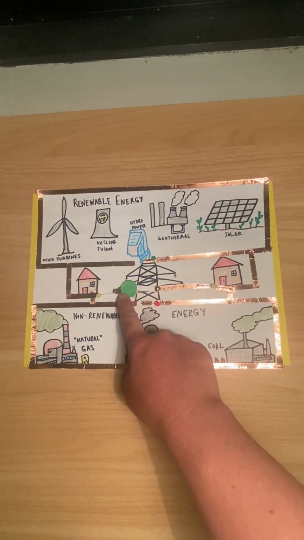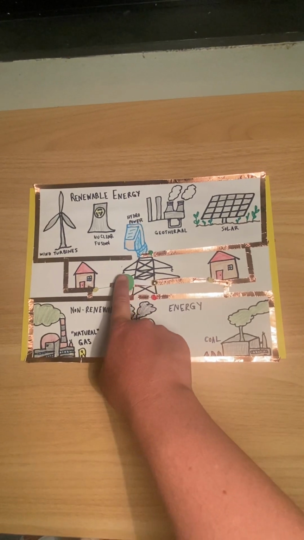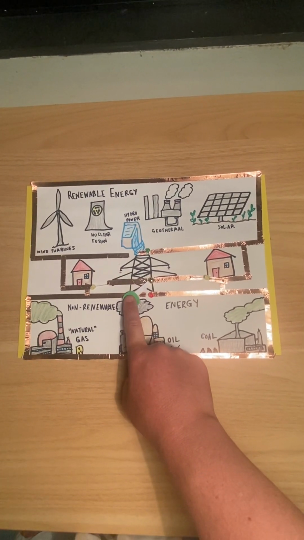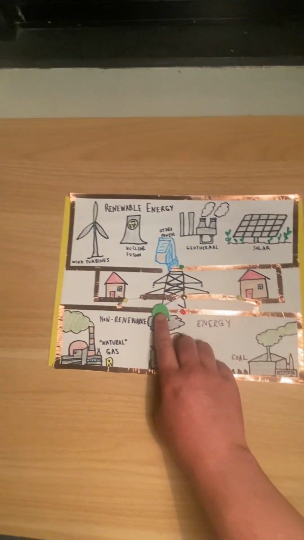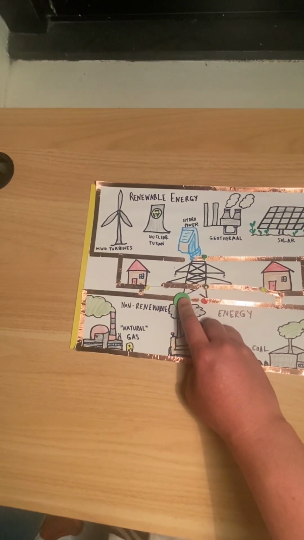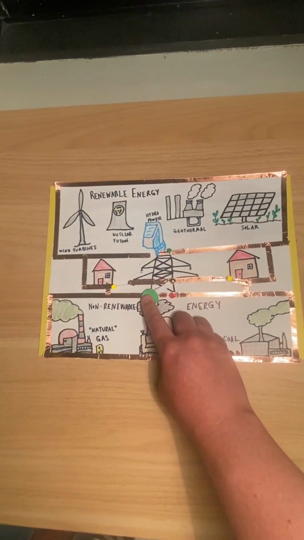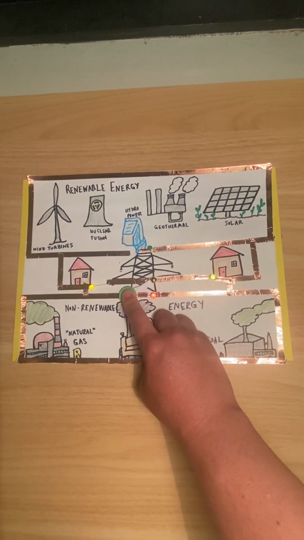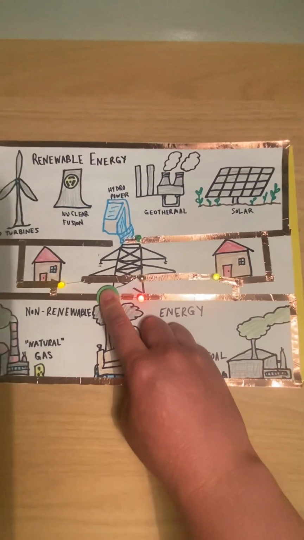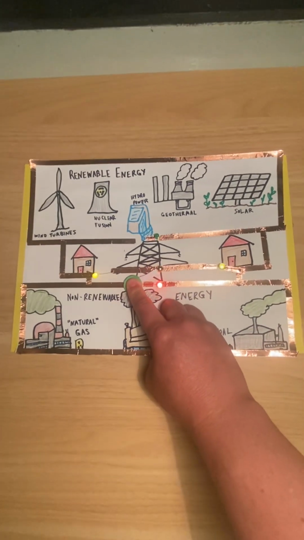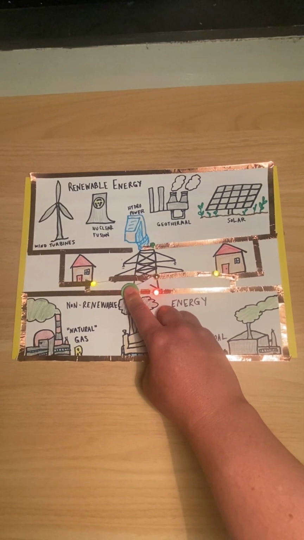This is the switch. So let's see what happens when we have non-renewable energy on. We can bring the switch down to here. And you can see the houses are lighting up. And this red LED lights up to show the non-renewable energy is on, and that is bad. But what if we want to power the houses with renewable energy?